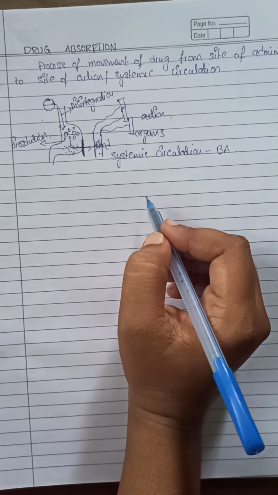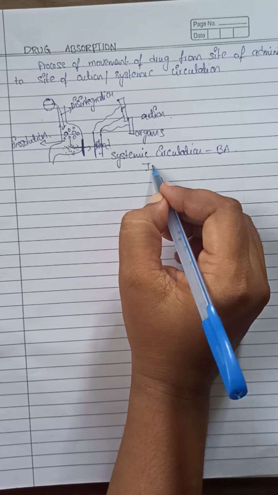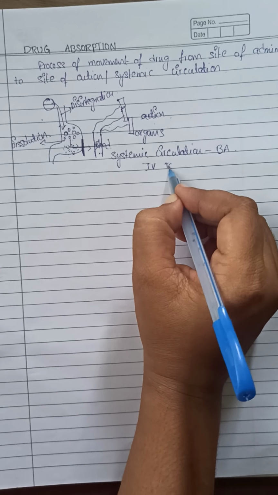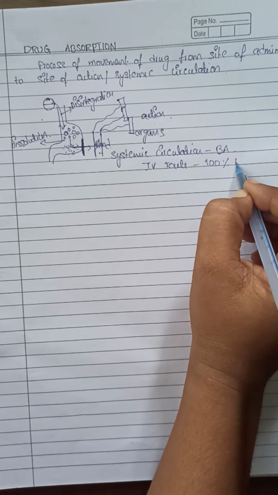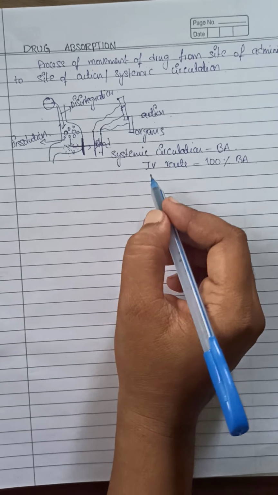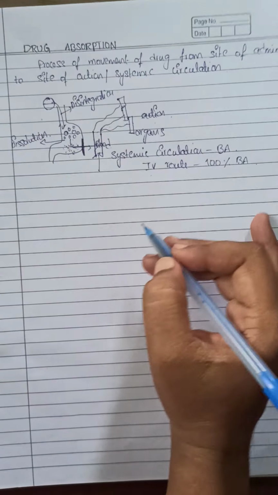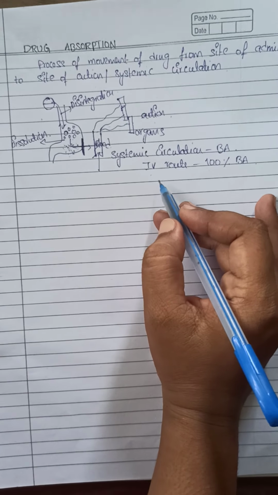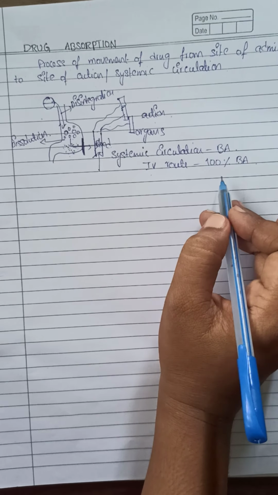Whereas in case of IV or intravenous administration, if the drug is administered by the intravenous route, it has 100% bioavailability because there is no wastage of the drug. We are directly injecting the drug into blood. Hence, in case of the IV route, we can observe 100% bioavailability.